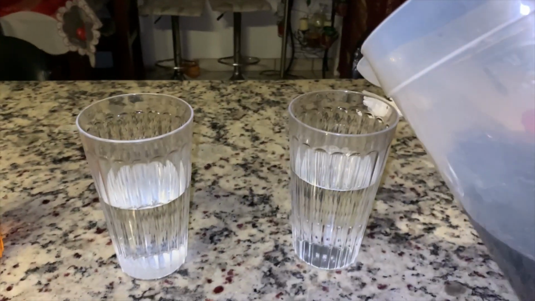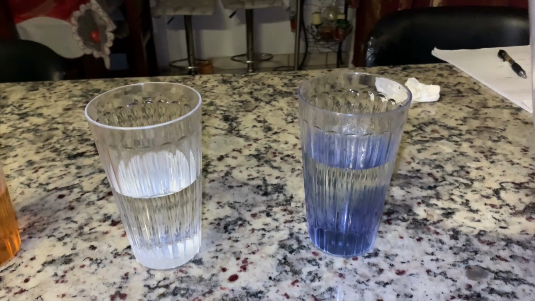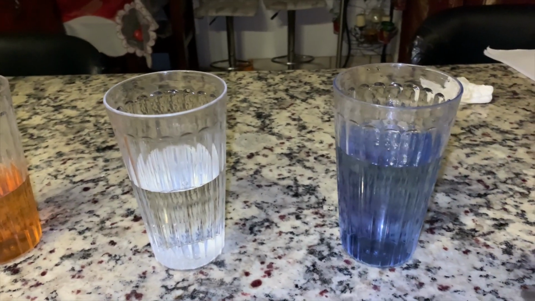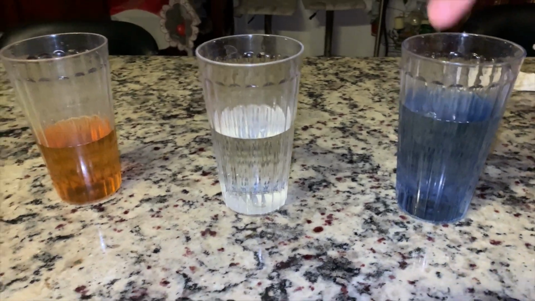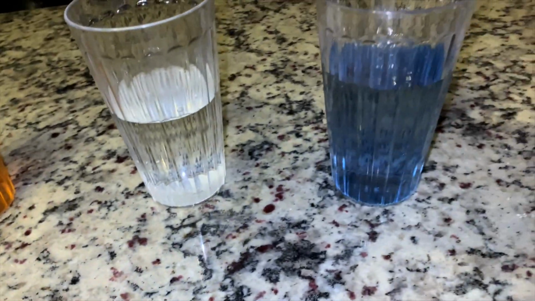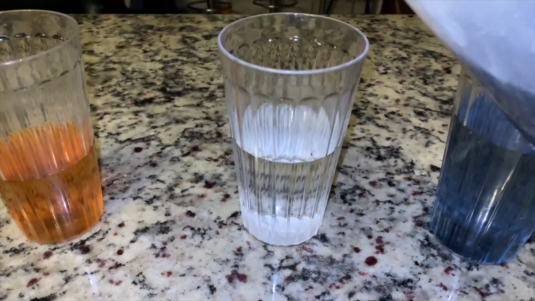As you can see right there, I'm pouring the red cabbage liquid into the water, which turns a bluish color. This indicates that we have a base. Now, what does this mean? That means that the level of pH is more than 7, and everything above 7 is considered a base or alkaline.